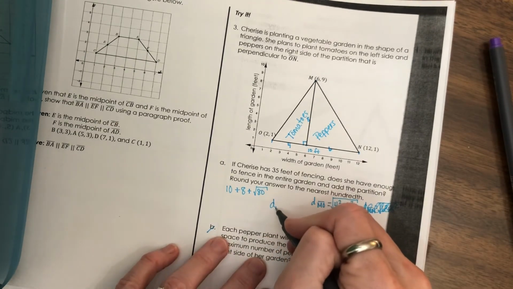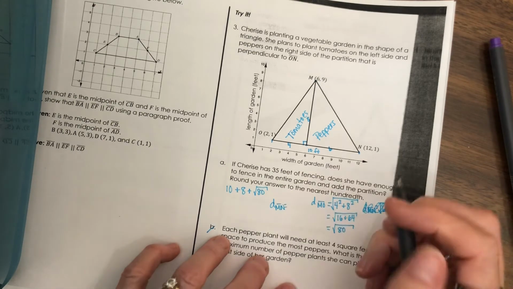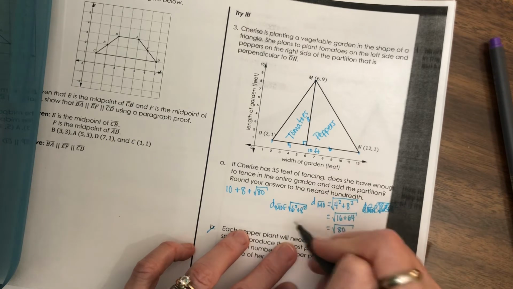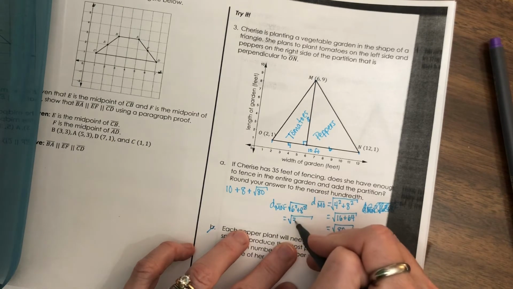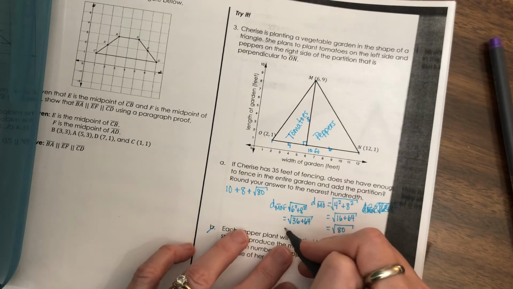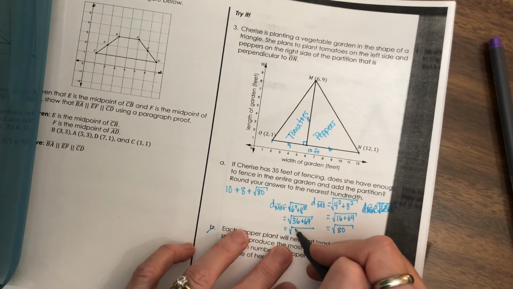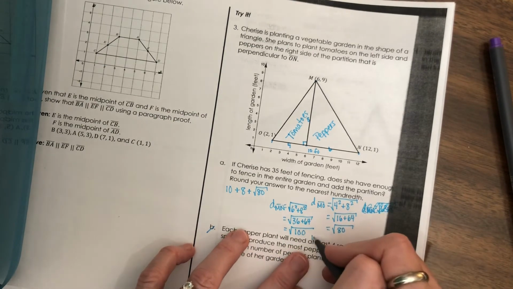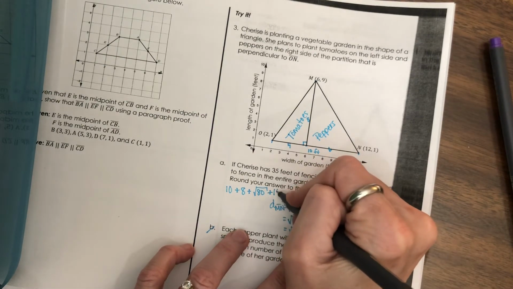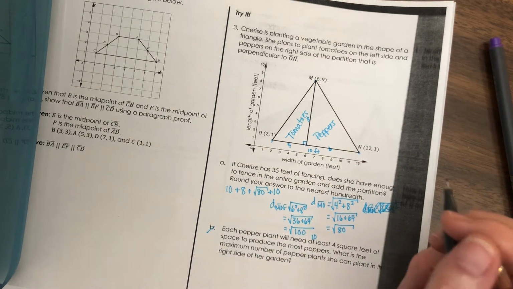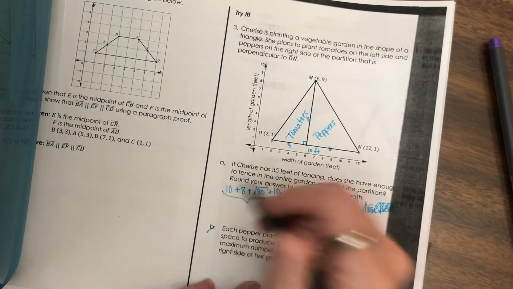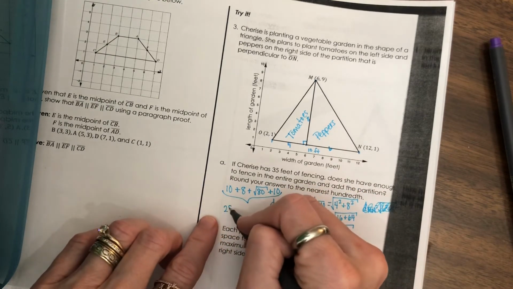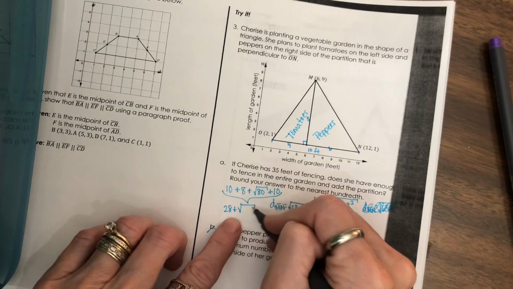The distance of MN is the square root of 6 squared plus 8 squared. That's 36 plus 64. That is 100. And the square root of 100 is a nice, beautiful 10. So we'll just add 10 onto our total perimeter here. So we have 10 plus 8 plus 10, so 28, plus whatever the square root of 80 is.